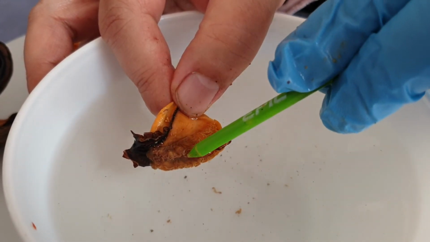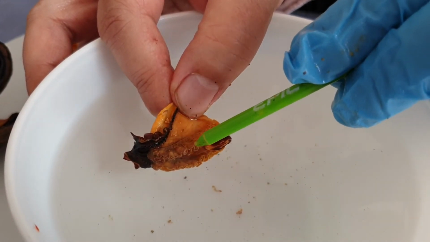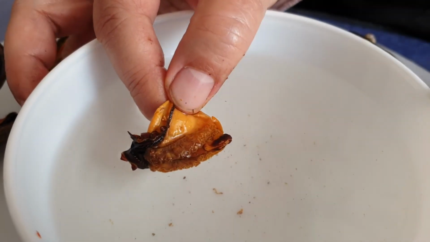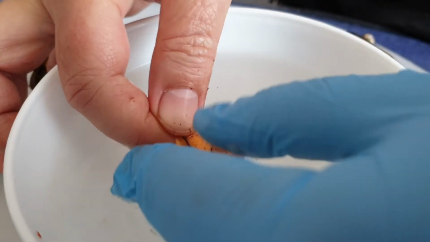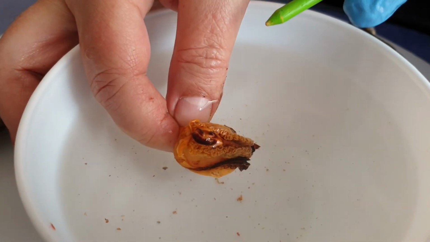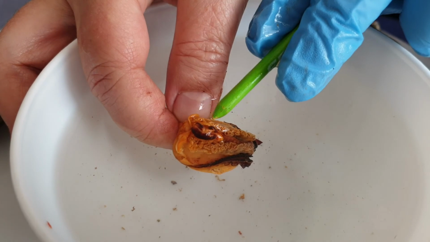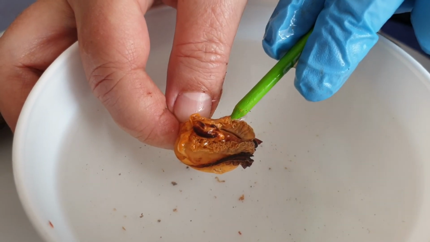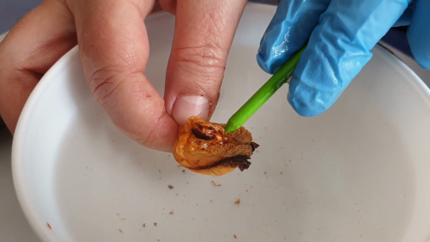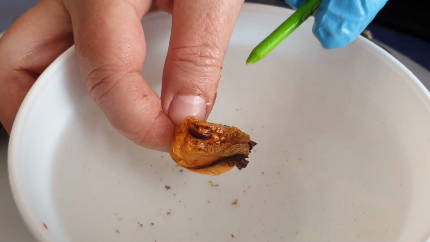This is one, and this is a second. I don't know if you distinguish, there are many, more than one in this side. And if I turn to the other side, the same. They are like sheets of a book. They are many, and they are used to breathe, to take oxygen from the water.